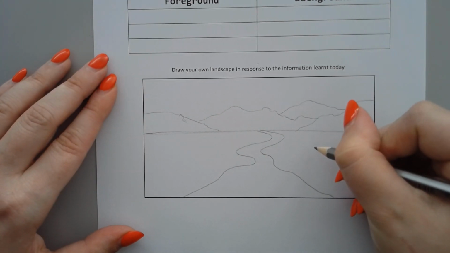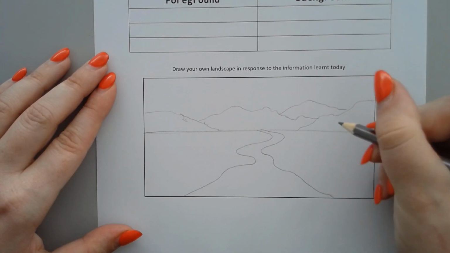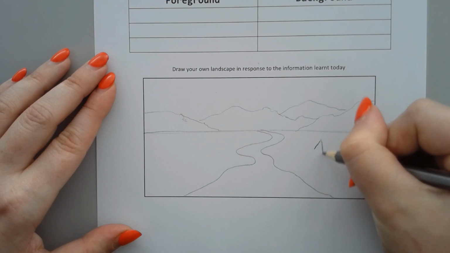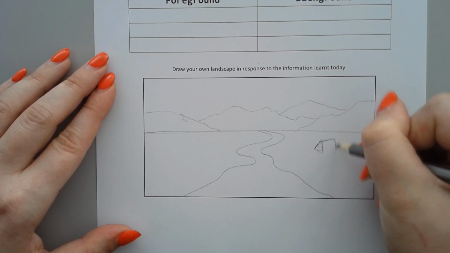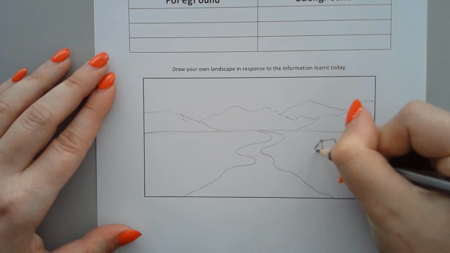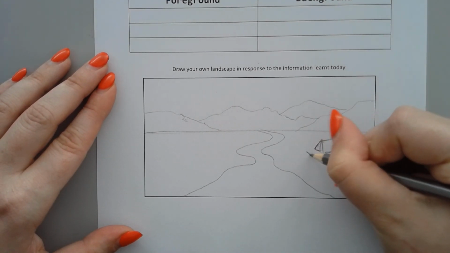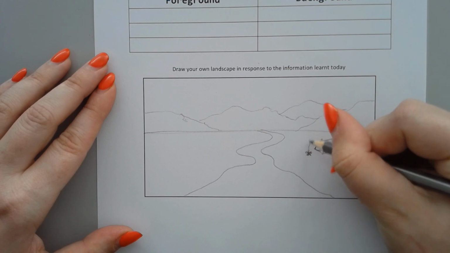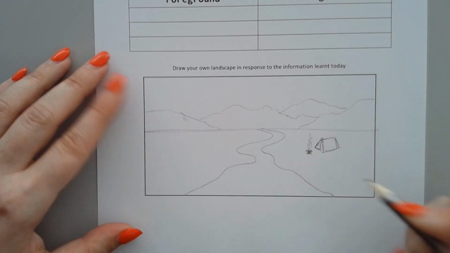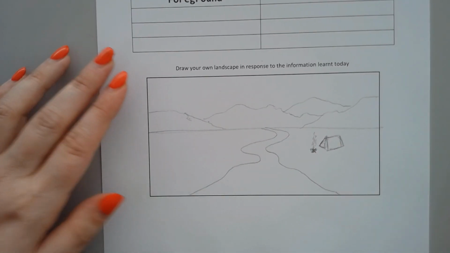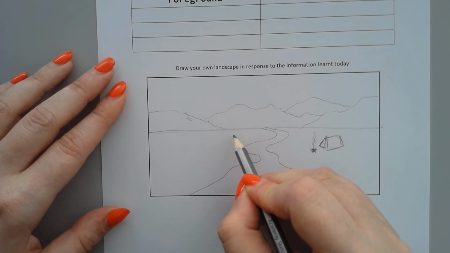Now this time I'm going to do a tent, as if we're camping. Love a bit of camping. Here we go. So I'm going to do a tent there. Not that my tent looks like this. Traditional tent with a fire pit again, lovely. You could do a little Land Cruiser at the back.